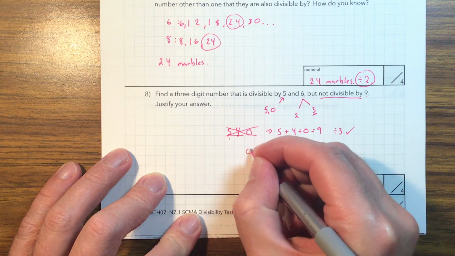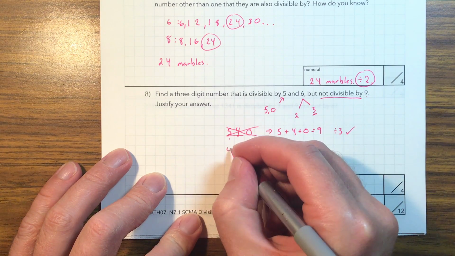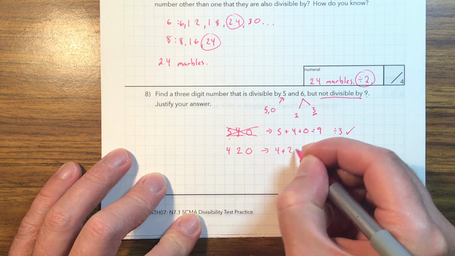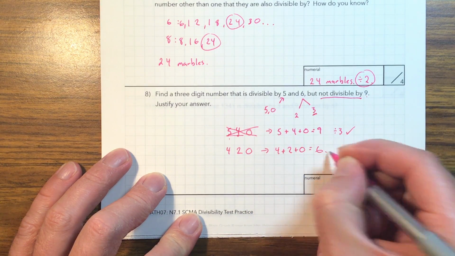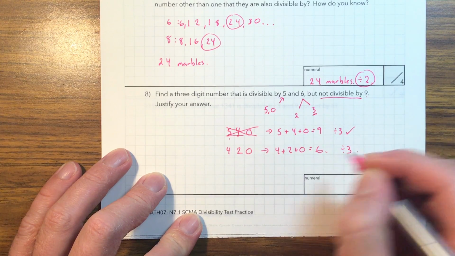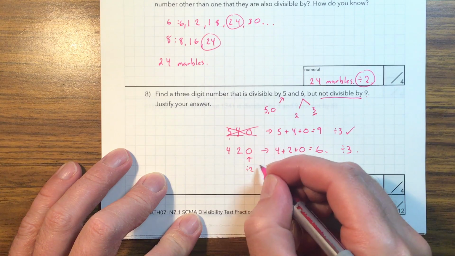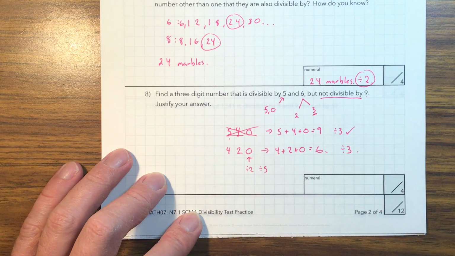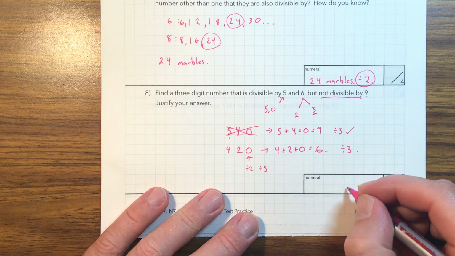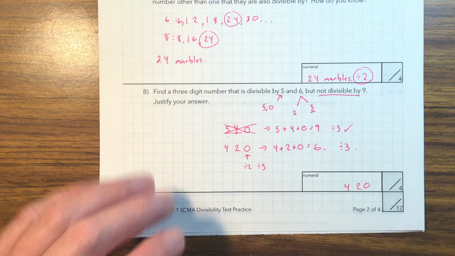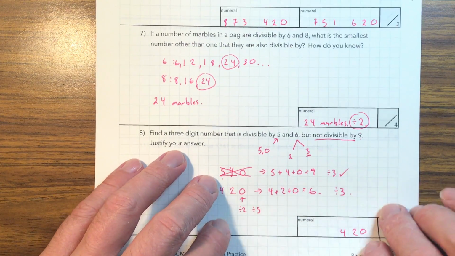Well, it's got to have a 0 at the end. What about 4 and 2? Because that added up to 6, right? 4 plus 2 plus 0 is equal to 6. That means I can divide it by 3. It has a 0 at the end. That means I can divide it by 2 and divide it by 5. So 420 is one possible answer. There's many possible answers for all of these questions.